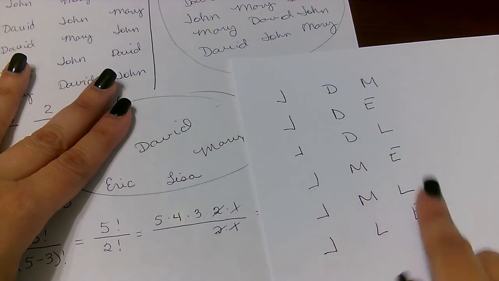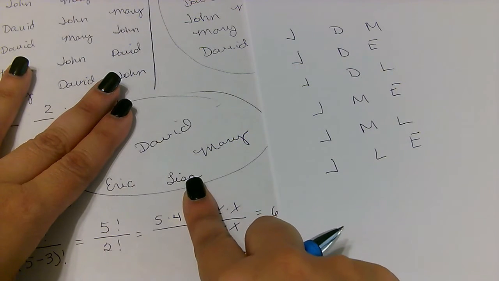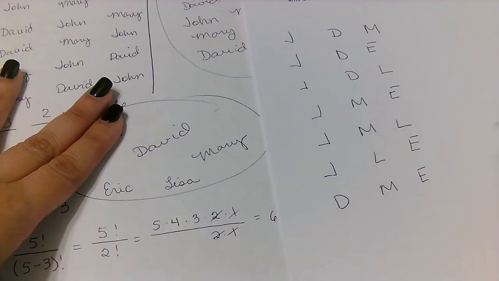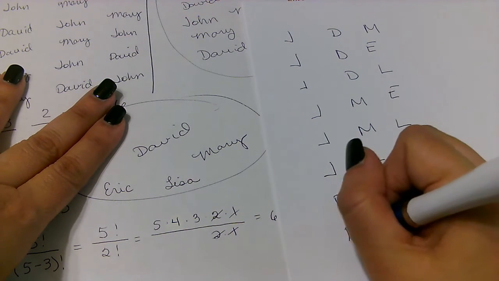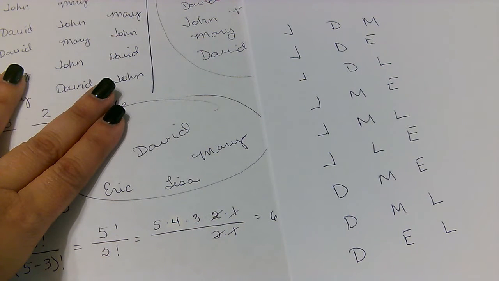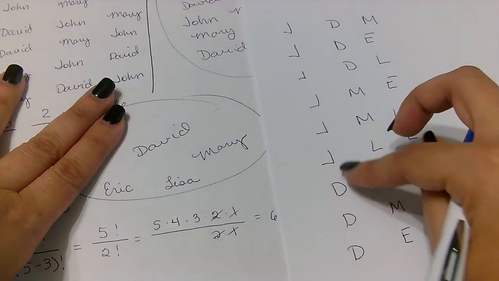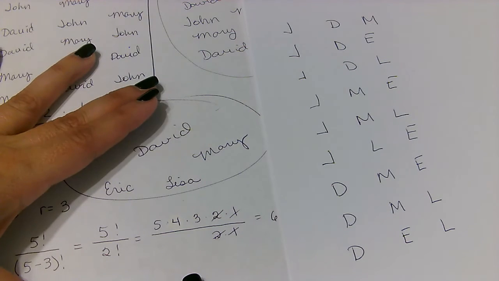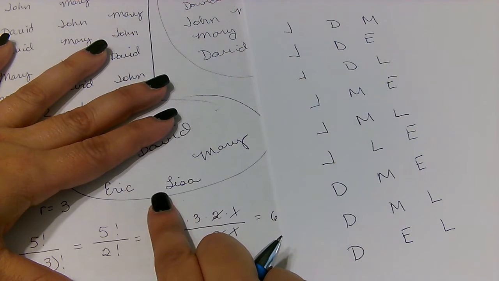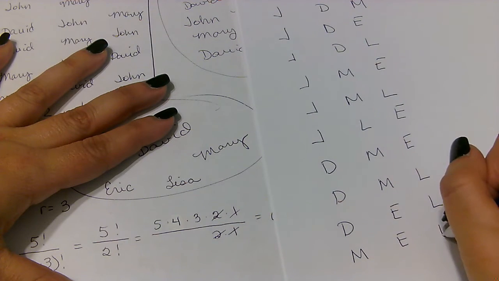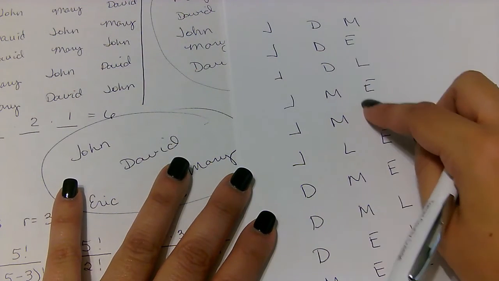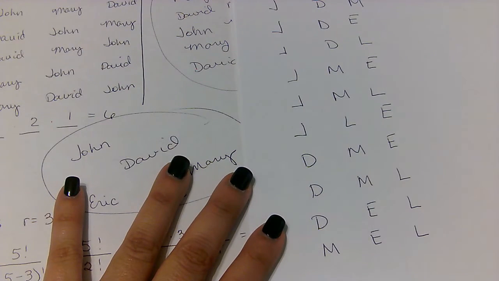Okay, so John has been completely used now. So now we're down to these 4, where John is not going to be in the mix. We could have David, Mary, Eric. We could have David, Mary, Lisa, David, Eric, Lisa. And that gets us to 1, 2, 3, 4, 5, 6, 7, 8, 9. So now we've used up David completely. So the last combination would be Mary, Eric, and Lisa. That's the last three. So if I look at my list, I'm going to have 1, 2, 3, 4, 5, 6, 7, 8, 9, 10. I have exactly 10 different combinations.